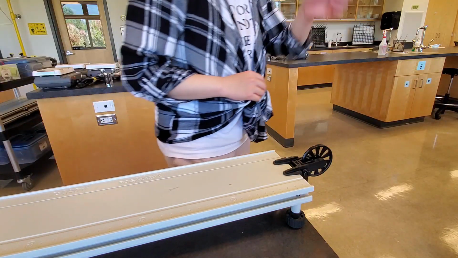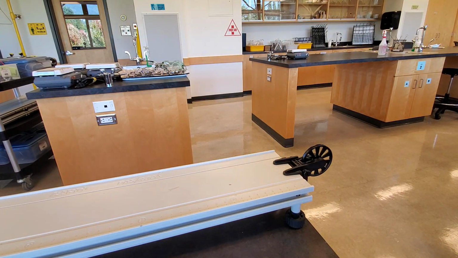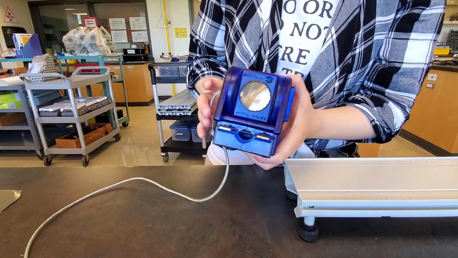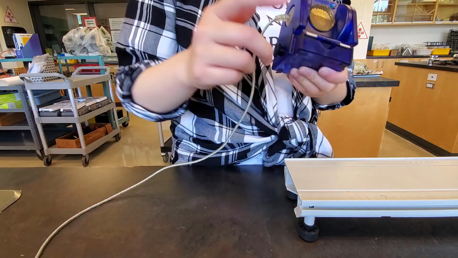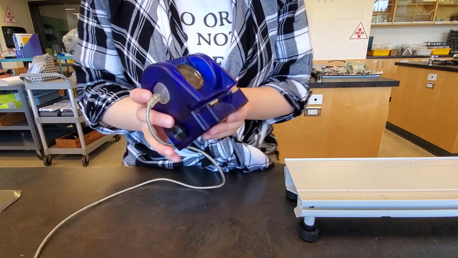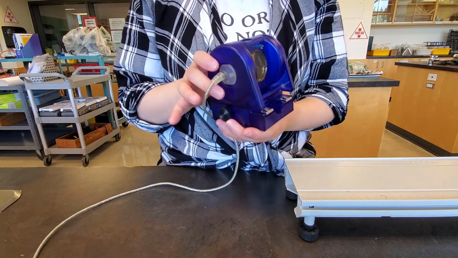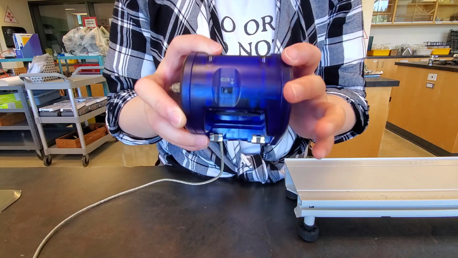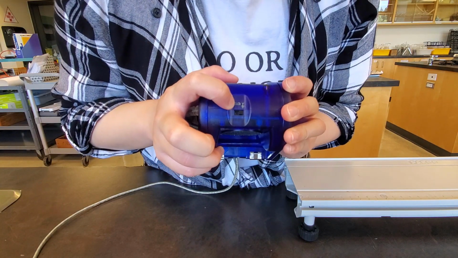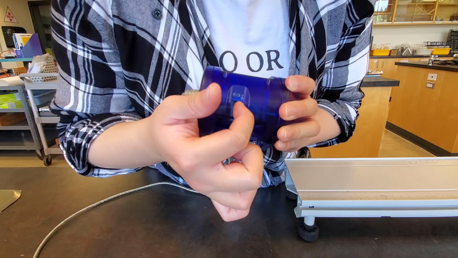So I'm going to reposition my camera to show you how to attach the motion sensor. Okay, so here we have the motion sensor. It's already hooked up through the USB link to my computer, so I don't have to worry about that. The motion sensor, first things first, you want to check the top, okay? You can see the top has a person and a cart looking diagram, and there's a flippy switch.